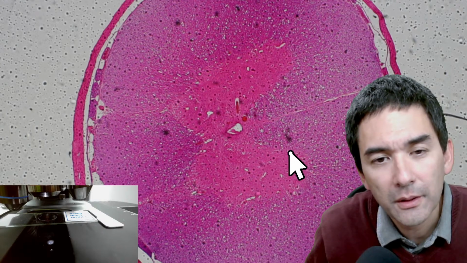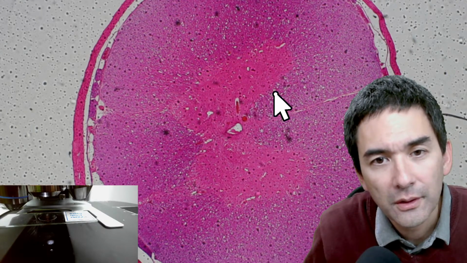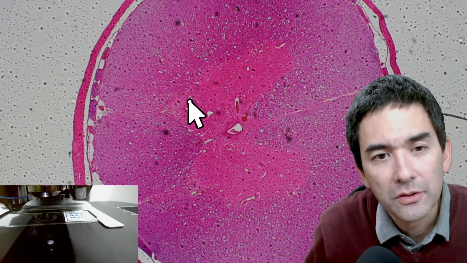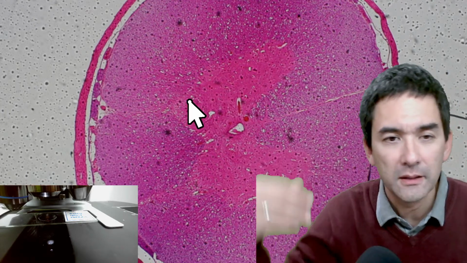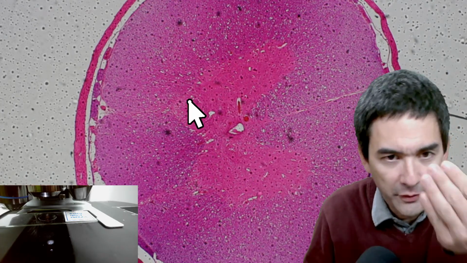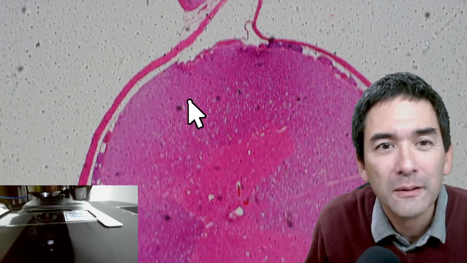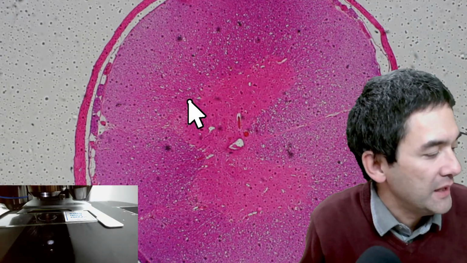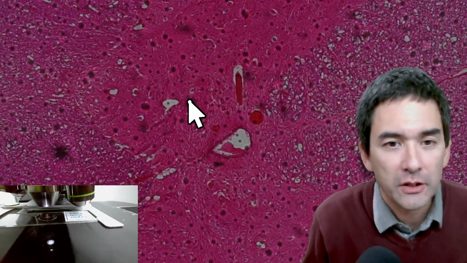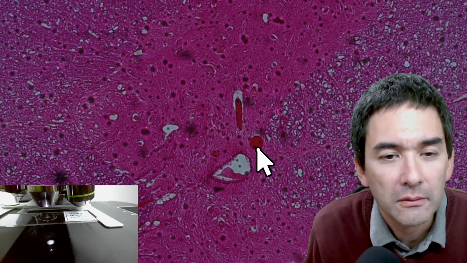This is also typical in human spinal cords. So what you have is nerve cells, in this case running out of the computer screen. That's why we do not see the axons so much, because they run out of the screen. Again, what appears to be blood vessels, I would say.